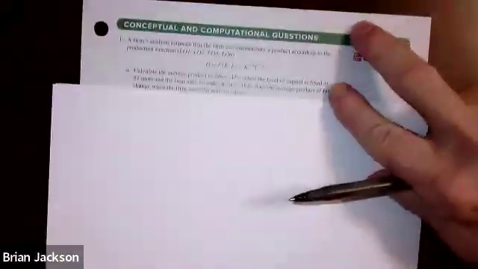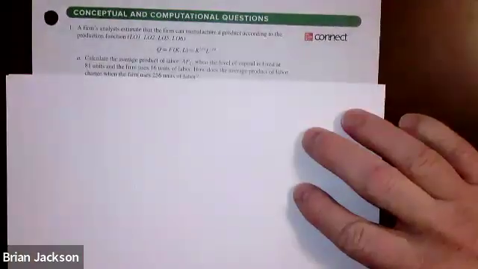I think what I want us to do next is work problem 1 here. Instead of giving you a printed solution for problem 1, I want to do this on the video. In part C of problem 1, we'll look at how you actually derive the demand for labor using the value of the marginal product. So let's go to problem 1. This is problem 1 in your text.